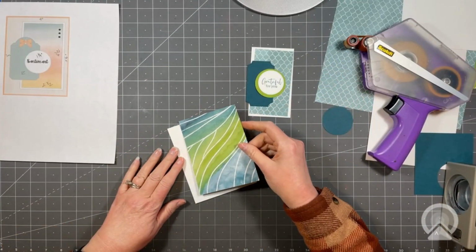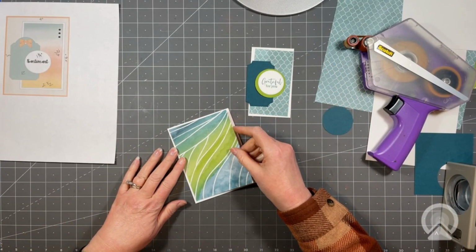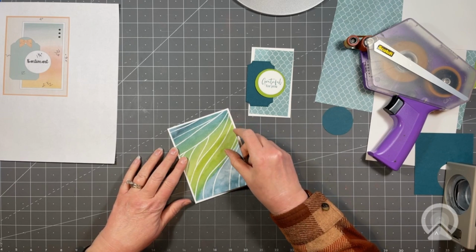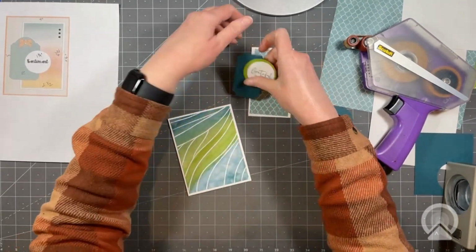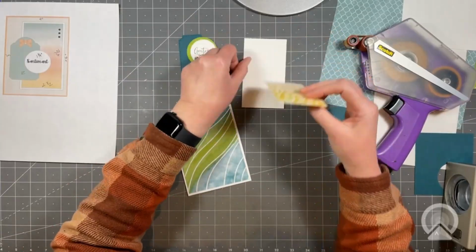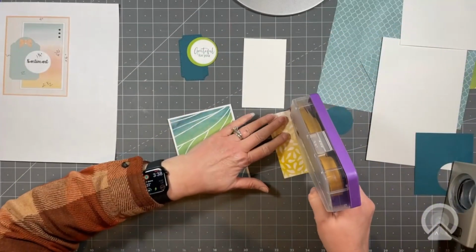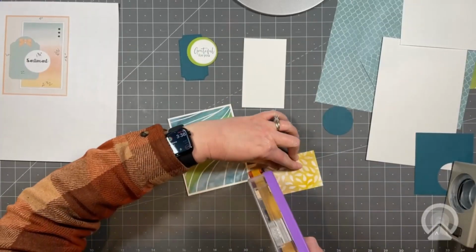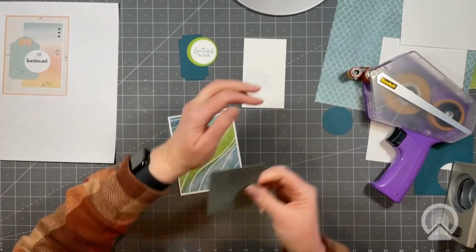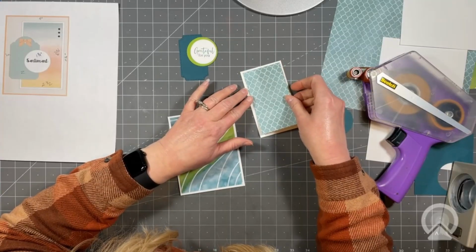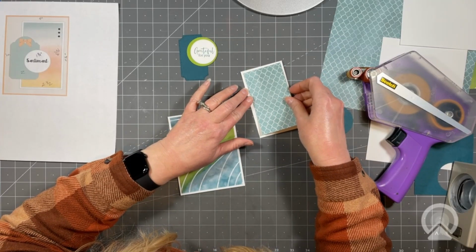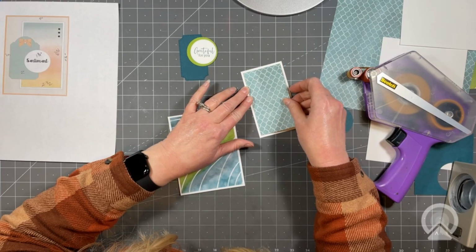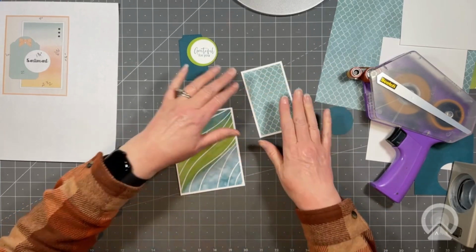I think black or possibly Pretty Peacock, or, well, any of these colors would probably be a really good card base and layer for it, because they're more of a watercolor wash and not a solid color. So if you don't like white, you can pick a different color.